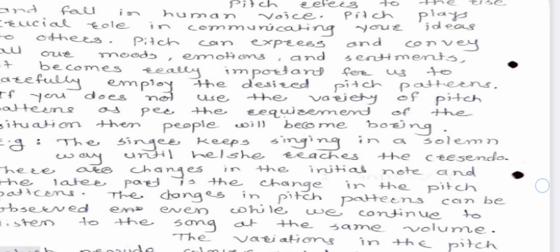Pitch and intonation is very important. It means the proper stress; word stress is very important. It is the rise and fall in the human voice. Pitch plays a very important role in communicating our ideas to others. The pitch can express and convey all our moods, emotions, and statements. So be careful to employ pitch patterns.